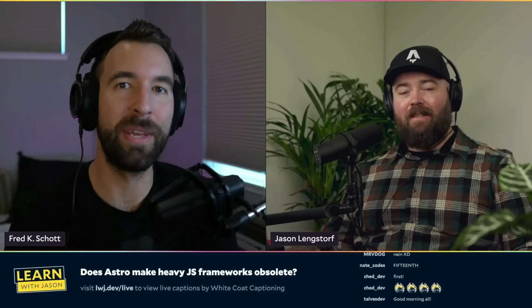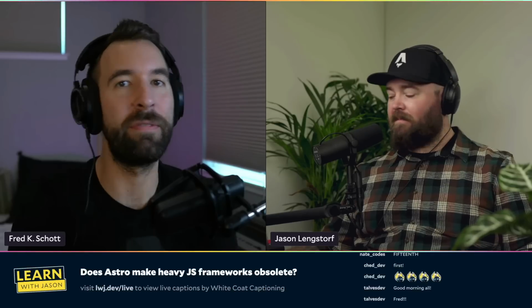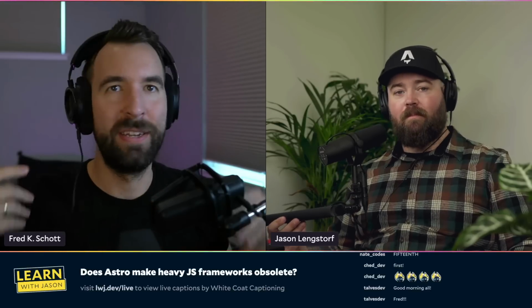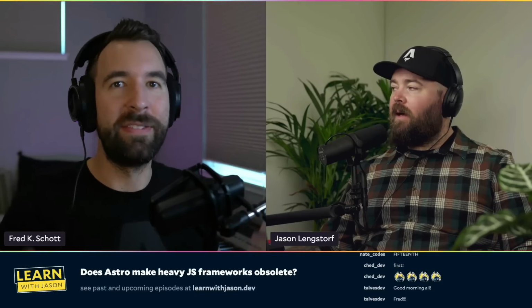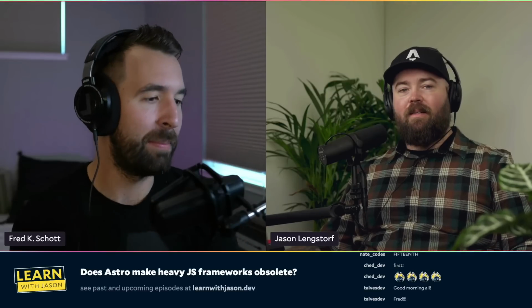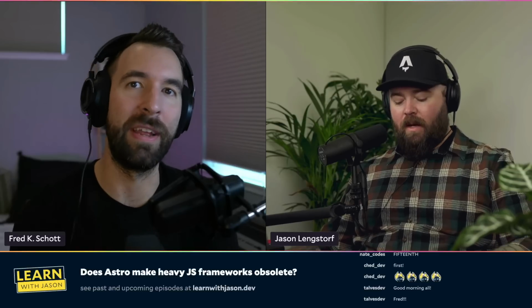So if you're not familiar, it's a web framework. It helps you build websites that are super fast, really content focused. It's great for marketing sites, blogs, docs, starting to do more stuff around apps and web apps. So it's just this really unique take on web development and what framework front-end architecture can look like that is very different than the rest and really special.